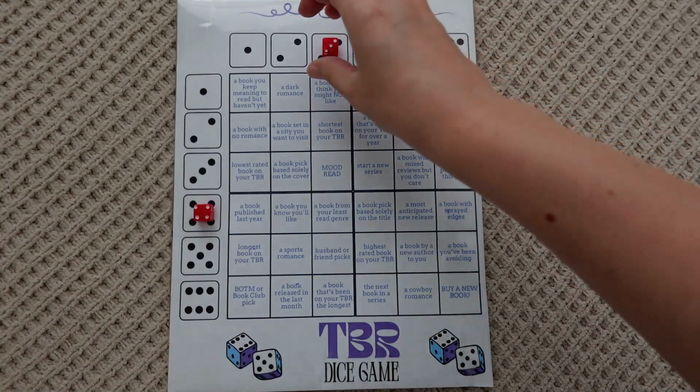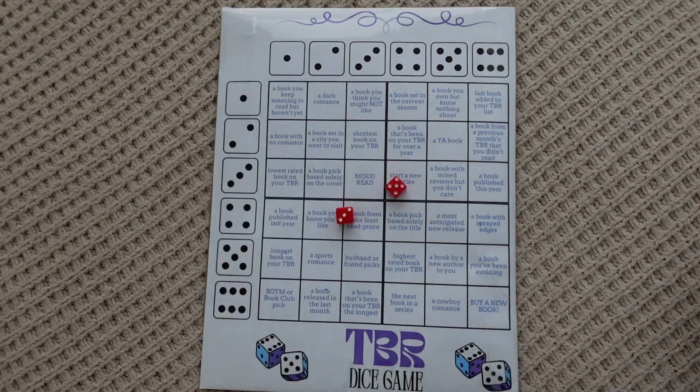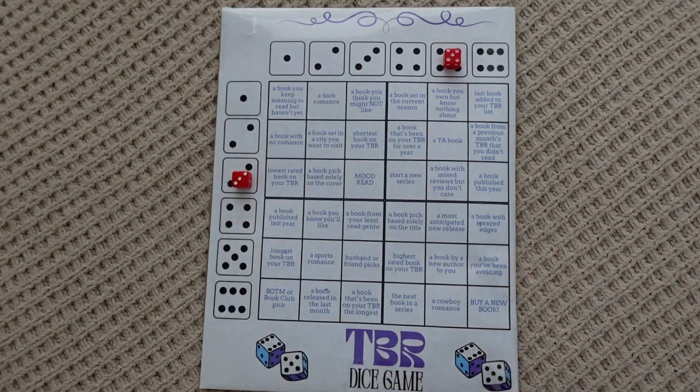Okay, so let's get started with our rolls. For our first roll, we have a 5 and a 3. A book with mixed reviews, but you don't care. Okay, interesting. So for the first roll, we rolled a 5 and a 3, which is a book with mixed reviews, but you don't care.